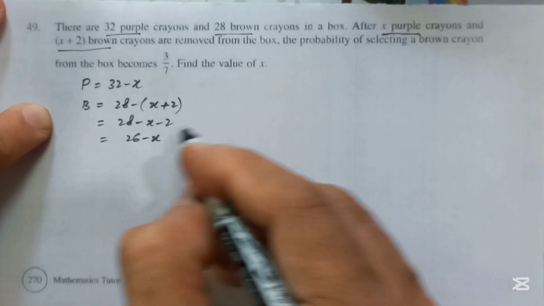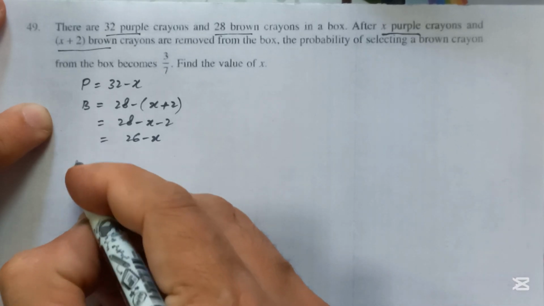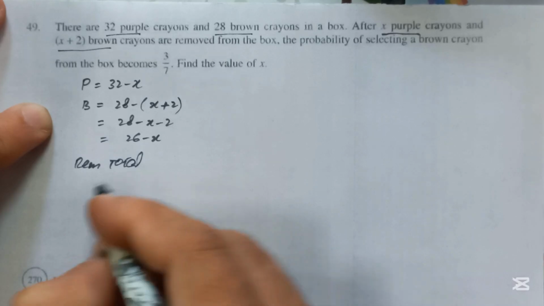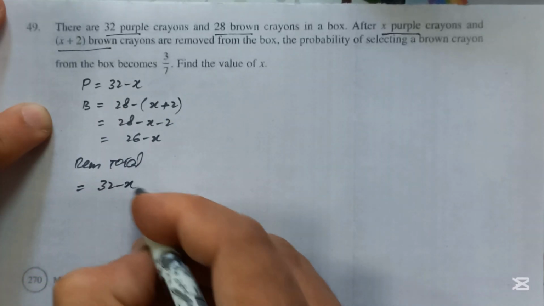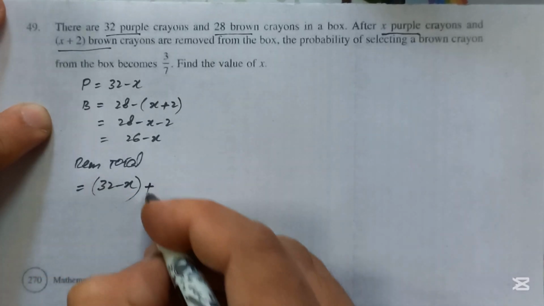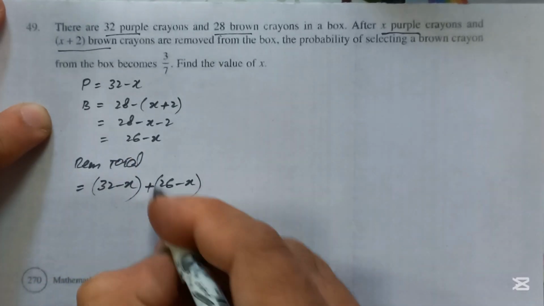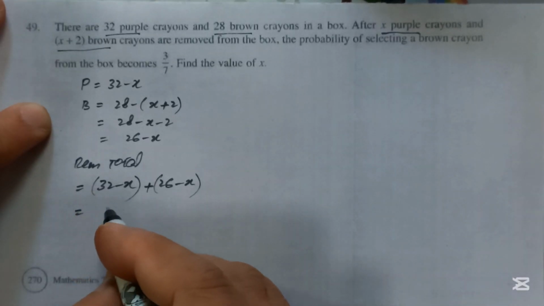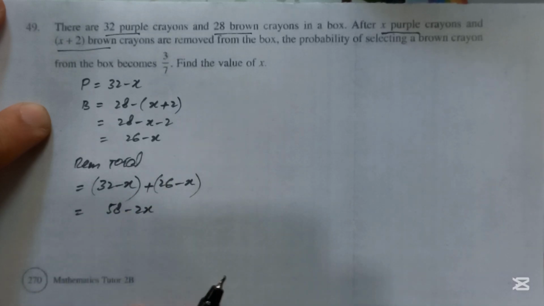Now the total crayons remaining after removing some crayons from the box will be equal to 32 minus x plus 26 minus x, and this will be equal to 58 minus 2x. So this is the remaining total. This is remaining purple, this is remaining brown.